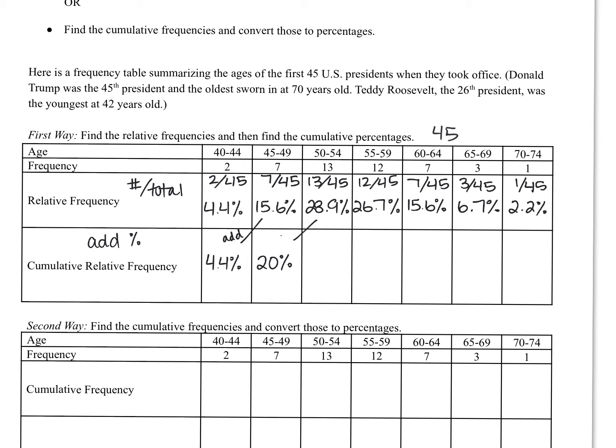Then we add that to the next percentage, and we get 48.9%. So 48.9% of all presidents are between 40 and 54. So you get the idea, and we're going to continue that trend for the rest. So 48.9 plus 26.7 gives us 75.6. Then we add 15.6, and we get 91.2 plus 6.7, which is 97.9.